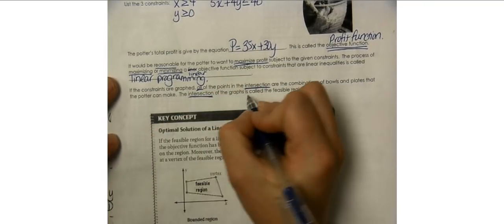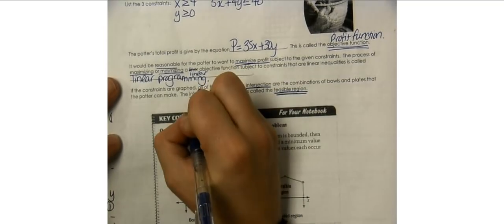Now, if all of the constraints are graphed on one grid, all of the points in the intersection are the combinations of bowls and plates the potter can actually make. The intersection of the graph is called the feasible region. So the intersection I'm talking about is the fully shaded region where all of the inequalities come together and create a region that is completely shaded, where all of the colors meet together.